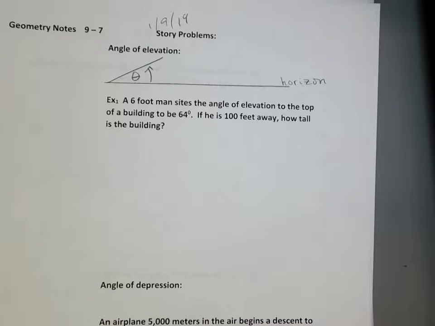Or same thing if you have a tree, the angle of elevation is here. And I've seen kids pick this angle here, but you don't do that. Angle of elevation is always off the horizon up. Got it? Seems pretty easy. So now let's do this problem.